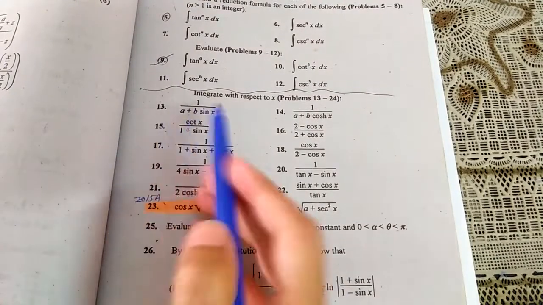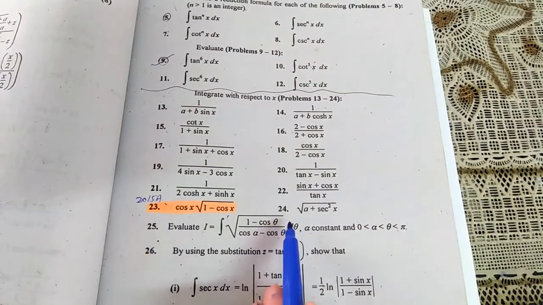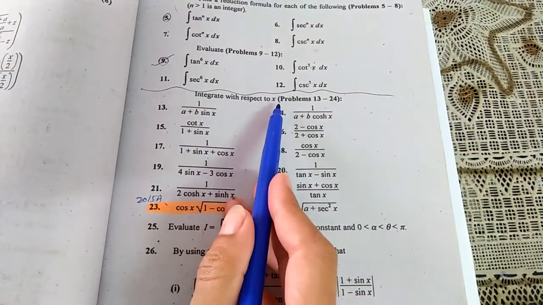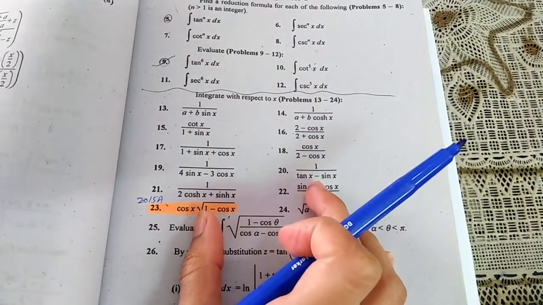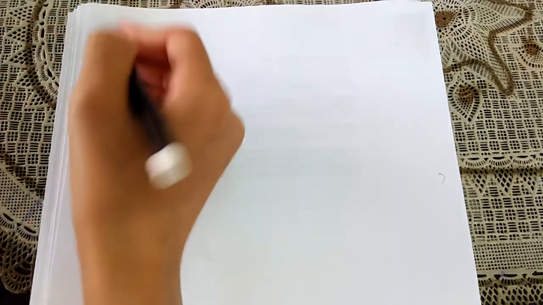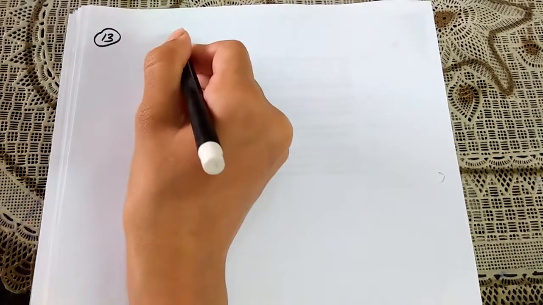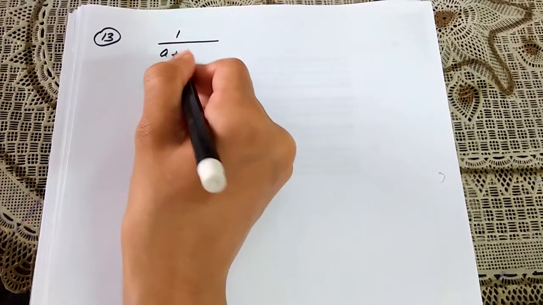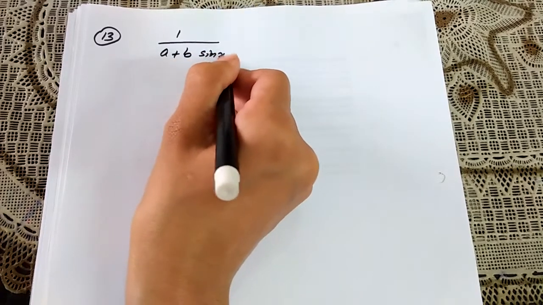Now from question number 13 till question number 24, integrate with respect to x. Now these questions are different from the previous questions. Let's just start from question number 13. We need to integrate 1 over a plus b sine of x.